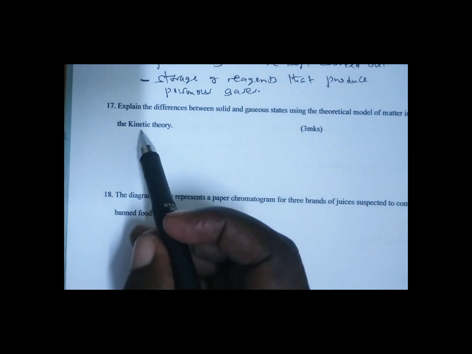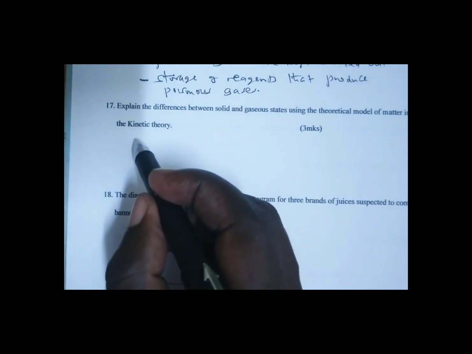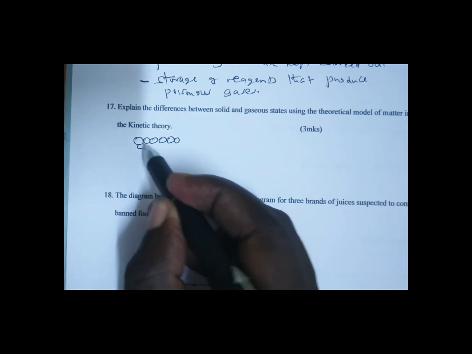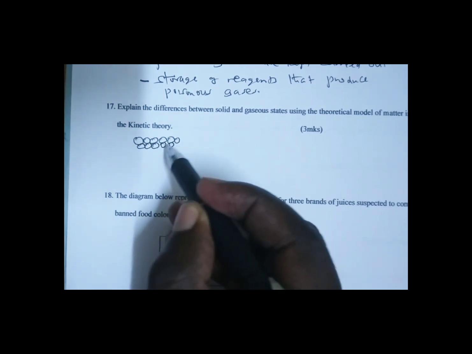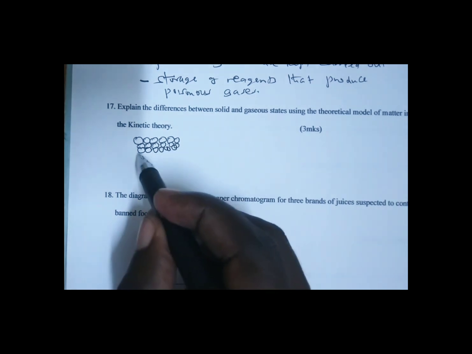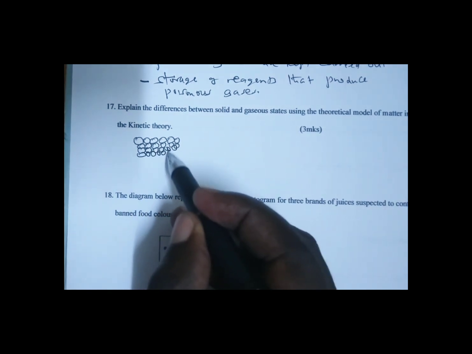Explain the differences between solid and gaseous states using the theoretical model of matter in terms of kinetic theory. Remember, we have solids, and we know the solids have their particles closely packed.